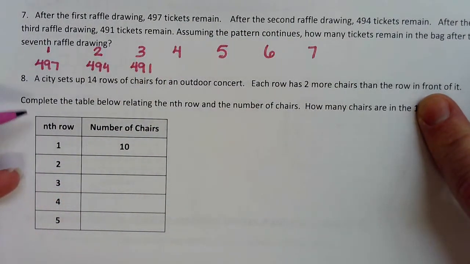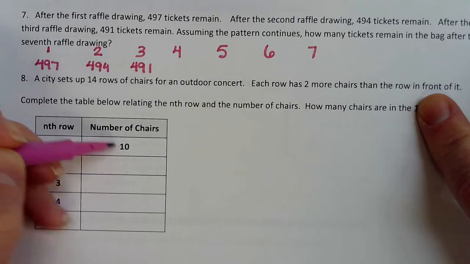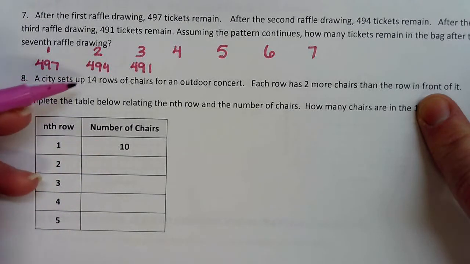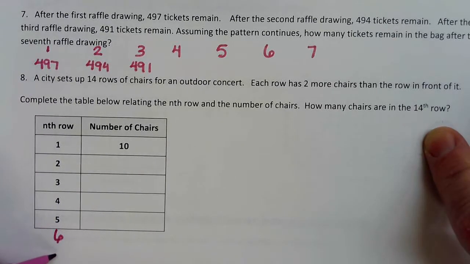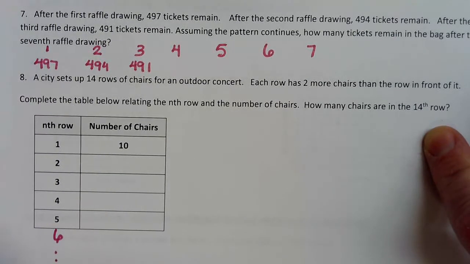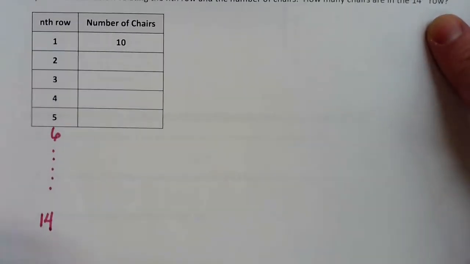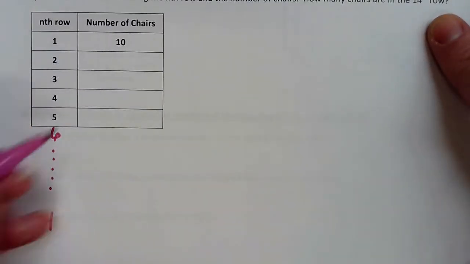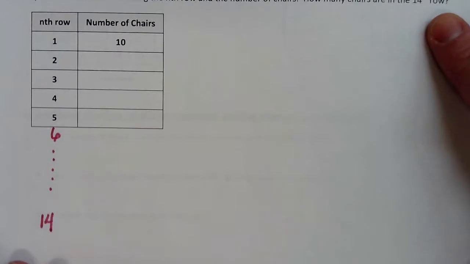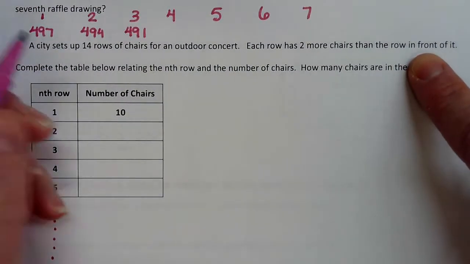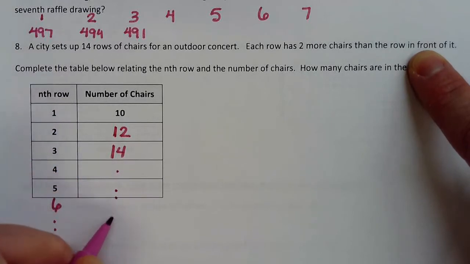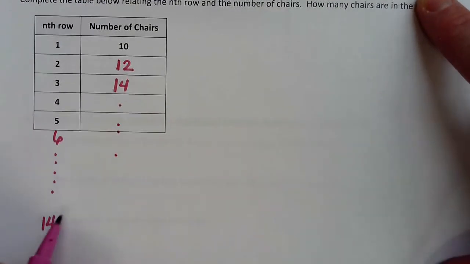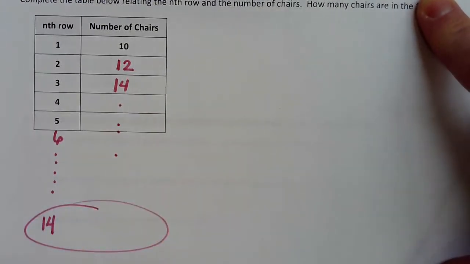Same thing here. They give you a table. They start you with 10 chairs. A city sets up 14 rows of chairs. So you need to go all the way to 14 on this one right here. So all the way to 14, continue that pattern. It says each row has 2 more chairs than the row in front of it. So if this has 10 chairs, this has 12, this has 14, so on and so forth, and figure out where it ends up at 14.